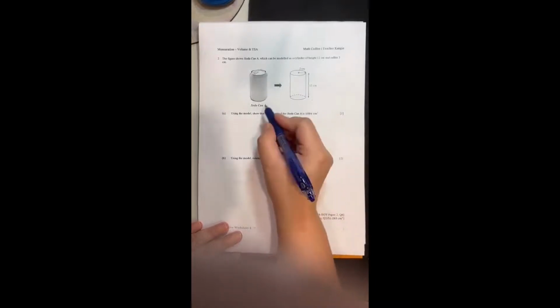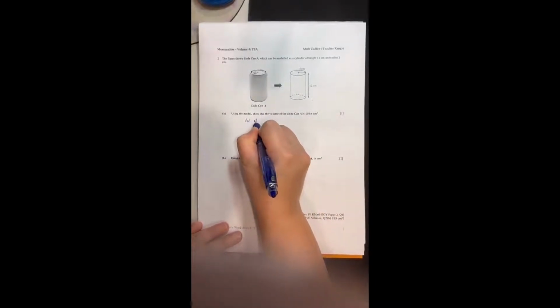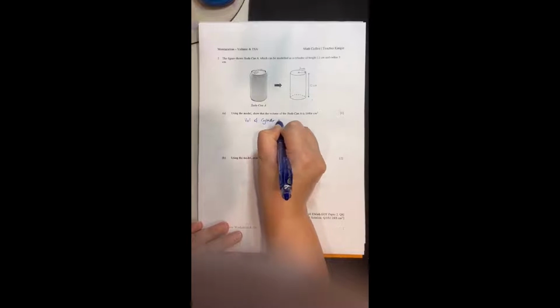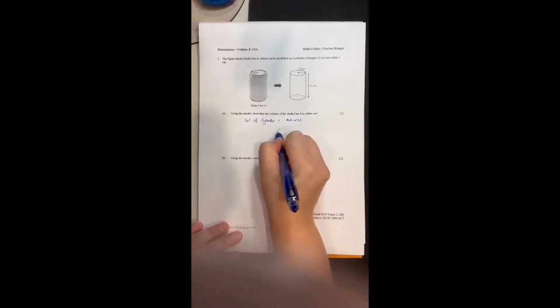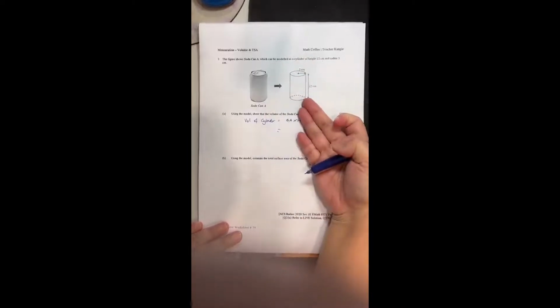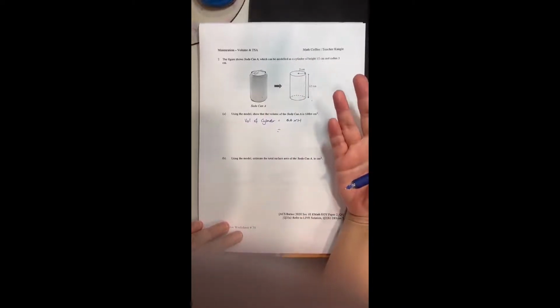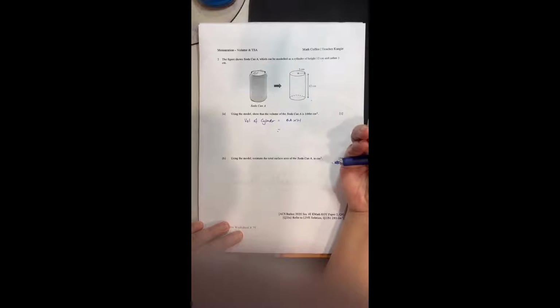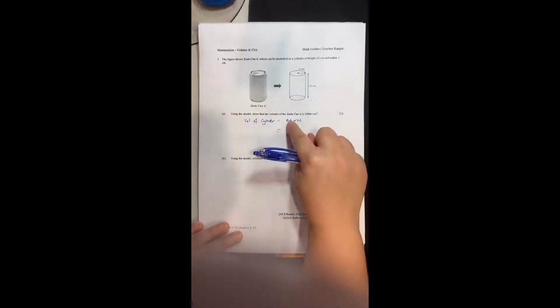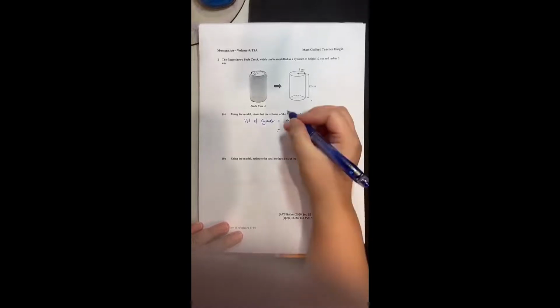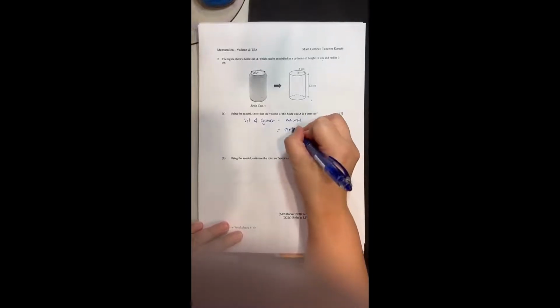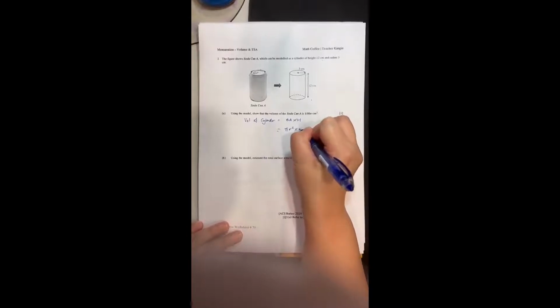So volume of a cylinder is the same thing, also base area times height. Because a cylinder is actually a prism, the uniform cross-sectional area is a circle. So for the base area, we apply area of circle, which is pi r squared, and then times the h.